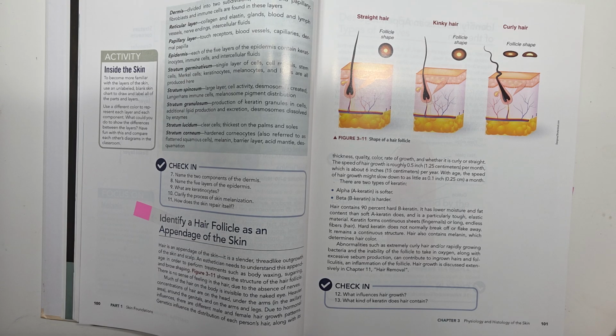Abnormalities such as extremely curly hair and or rapidly growing bacteria and the inability of the follicle to take in oxygen, along with excessive sebum production, can contribute to ingrown hairs and folliculitis, an inflammation of the follicle. Hair growth is discussed extensively in Chapter 11, Hair Removal. Check-in. What influences hair growth? What kind of keratin does hair contain?